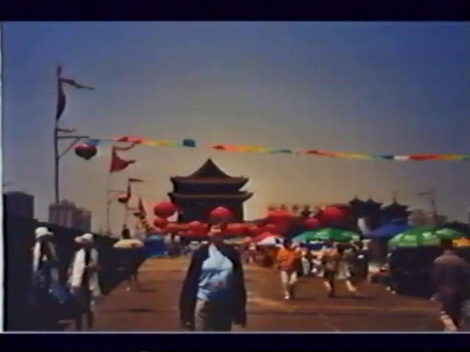This is Helen on top of the city wall. It was built in the 1300s. It is approximately 36 feet high and from 36 to 42 feet wide at the top. The wall is from 45 to 54 feet wide at the base.